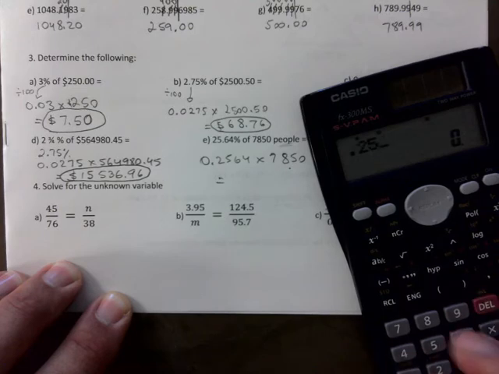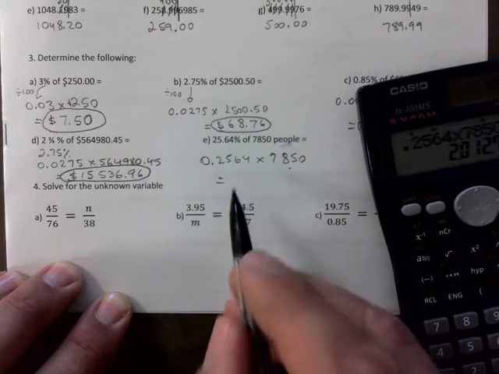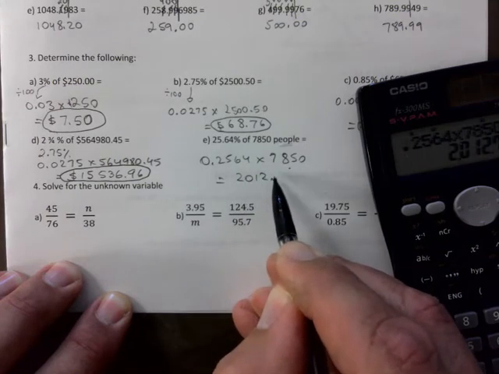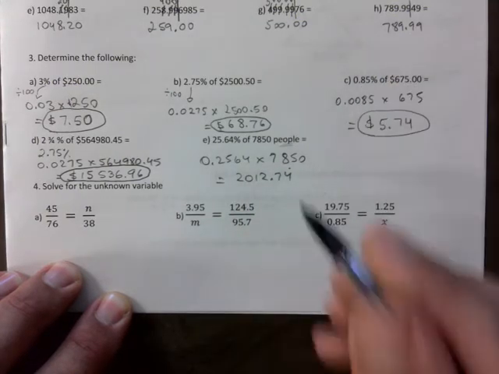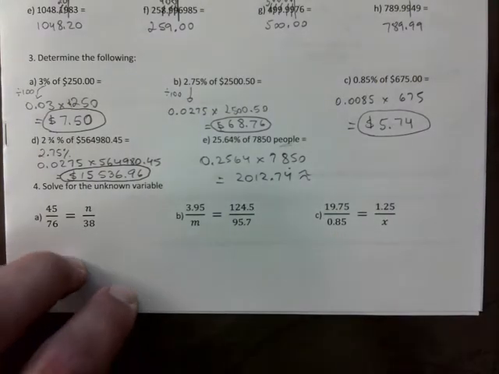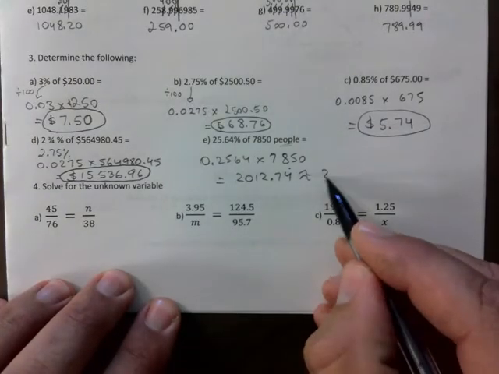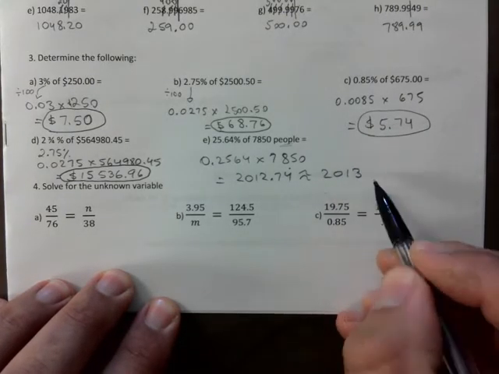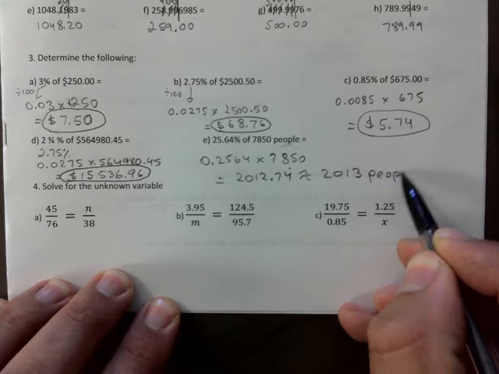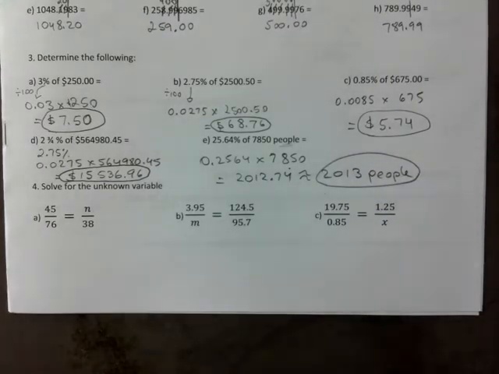And now I know you're all done already, and I'm just chasing, right? So that's 2112.74, which is roughly, right? We kind of say that's what my calculator says, but we're going to say this is roughly 2013 people. And if you round it to 2012, that's fine.